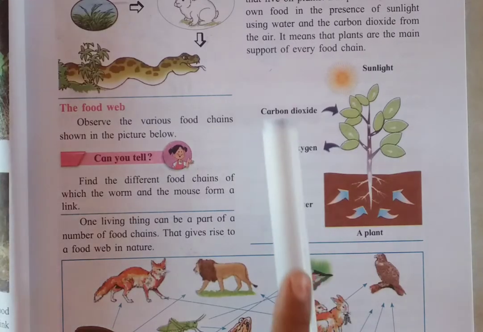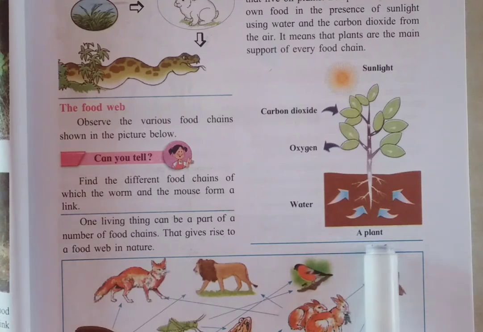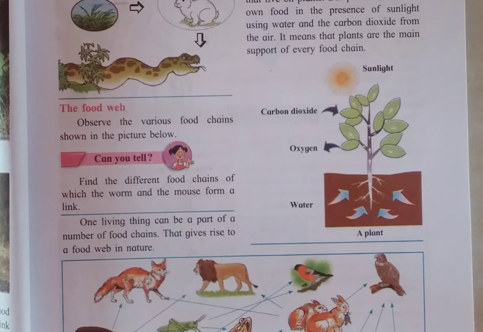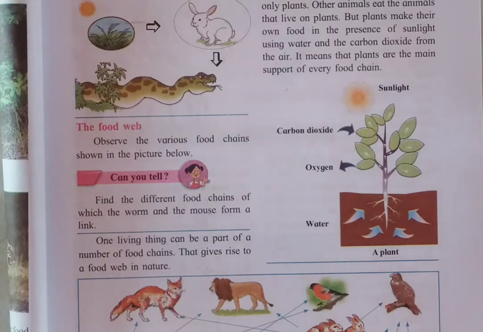Students, see this picture. This is a picture of a plant. We see that every living thing gets its food from the environment, but many animals in the environment eat only plants like rabbit, deer, and other animals that live on plants.